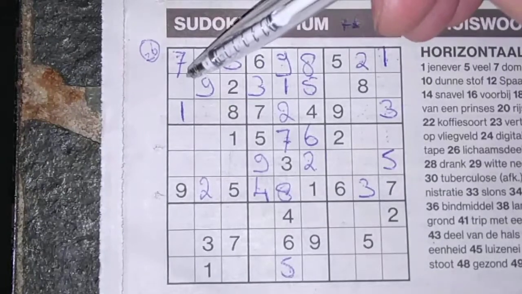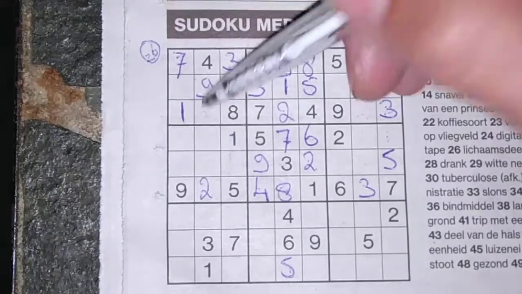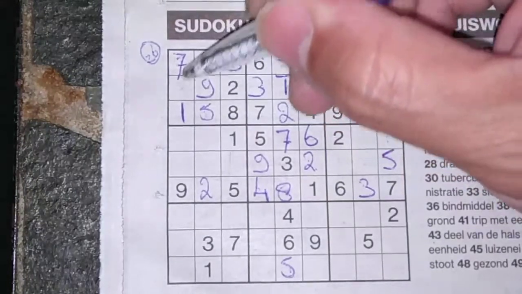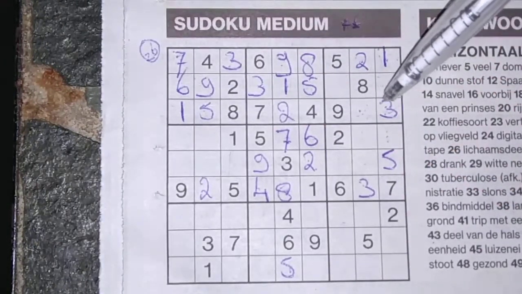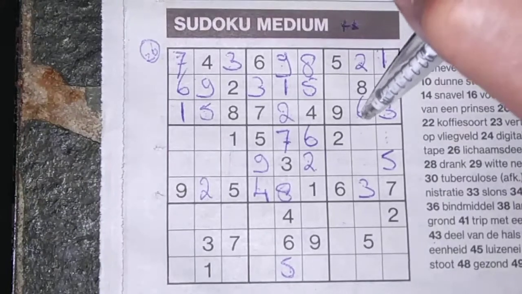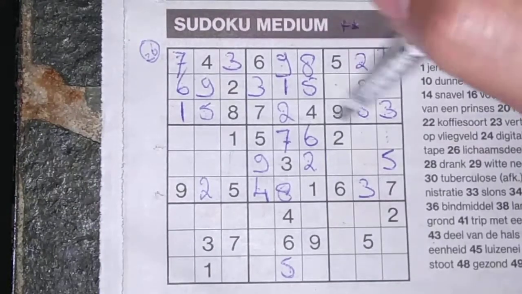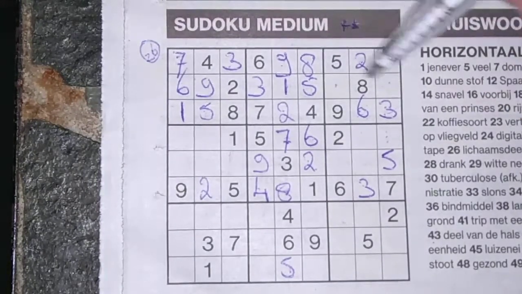We see here 5, no 5 there. 5 should be here and the 6 goes there. 1 number left in the third row for the number 6. 2 numbers left in this big square for the numbers 4 and 7.